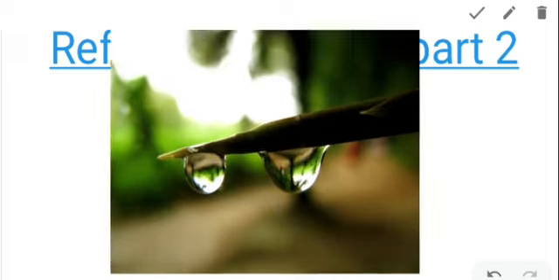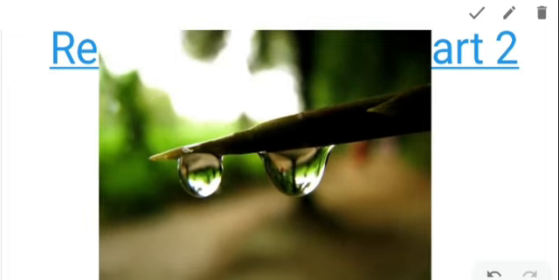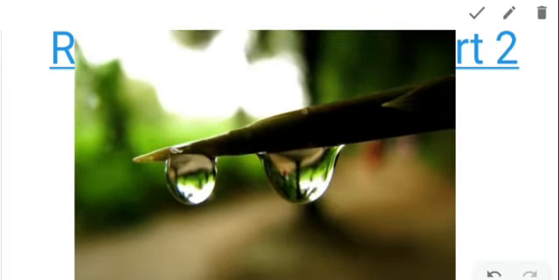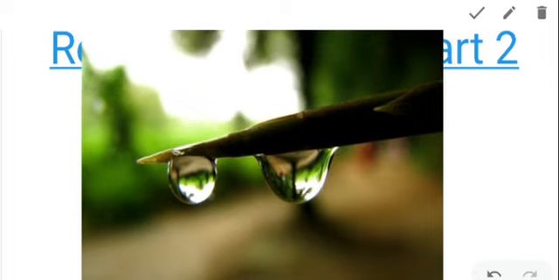As you can see in this picture, you could see on some sort of twig, I think it's a piece of rod of wood or something, I don't know exactly whatever it is, you could see water droplets hanging upside down.